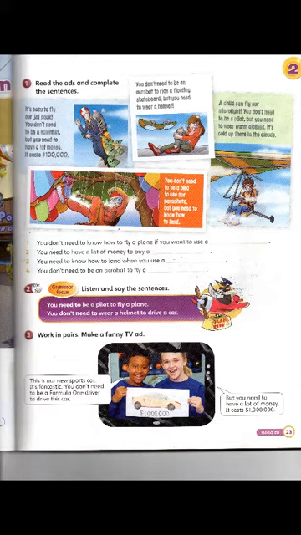Now, don't need to be a bird. It means you don't have to be a bird. If you are human, you can use the parachute also, but you need to know how to land.